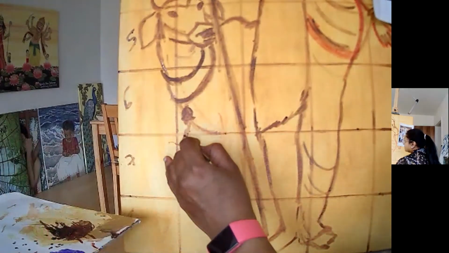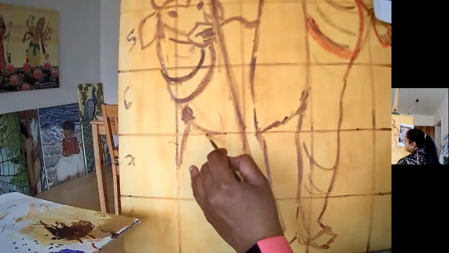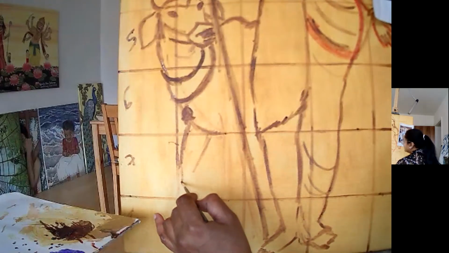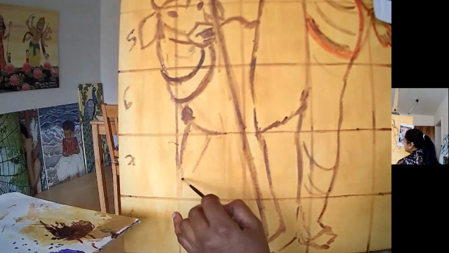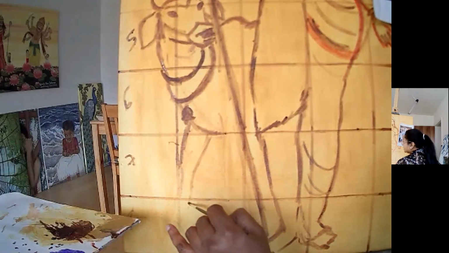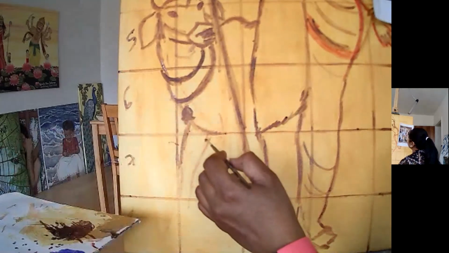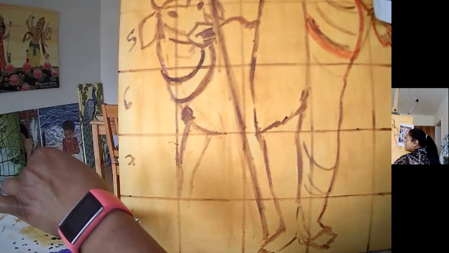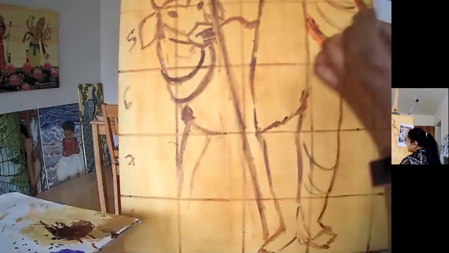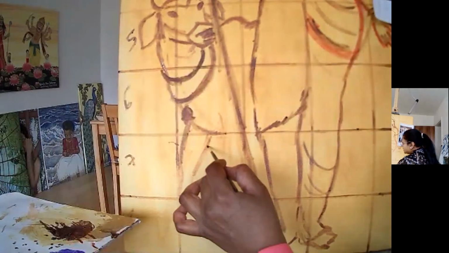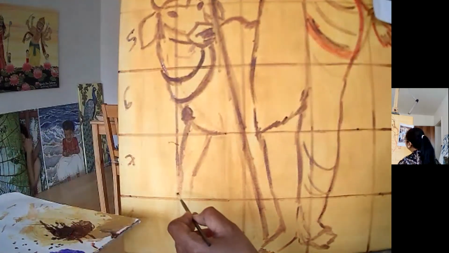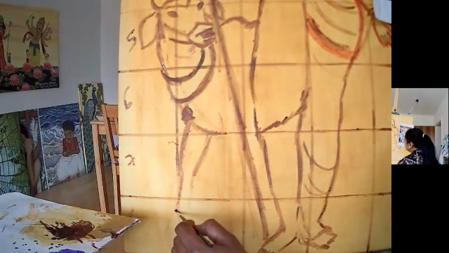So I see that the thicker portion of the leg, and so I want to make it go a little bigger than what it is in this picture, because the length is the issue. So I'm just lengthening it up here to balance it, bring it down to 8.